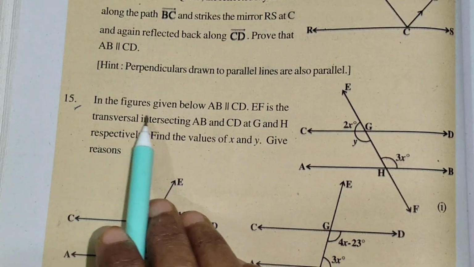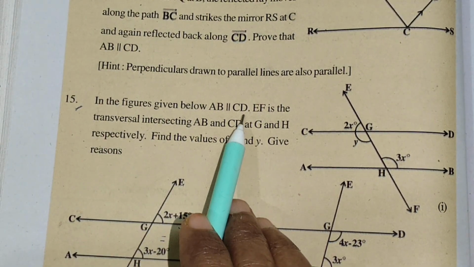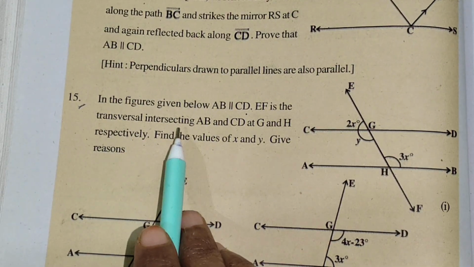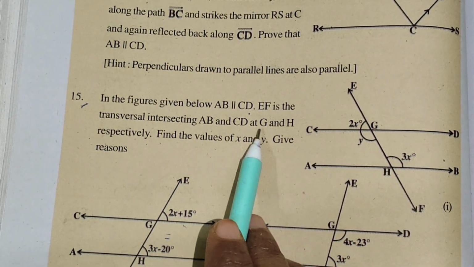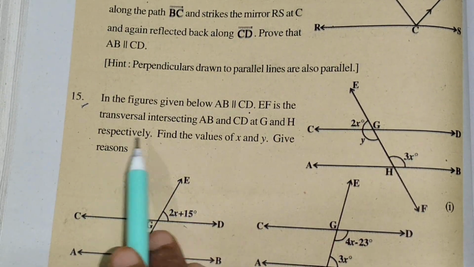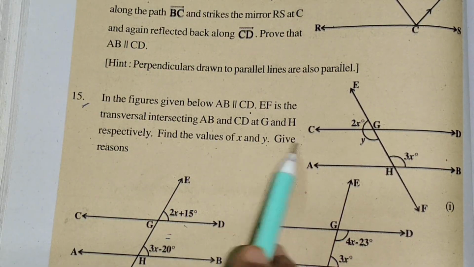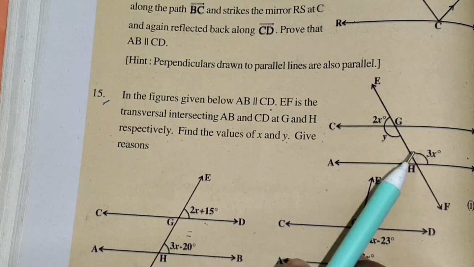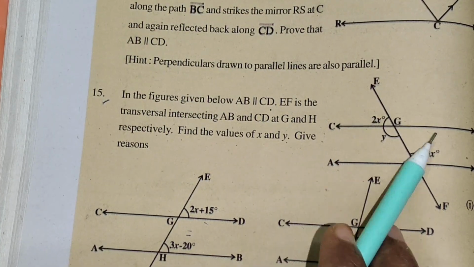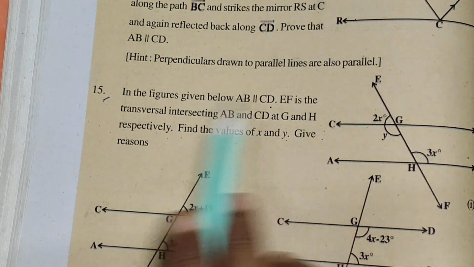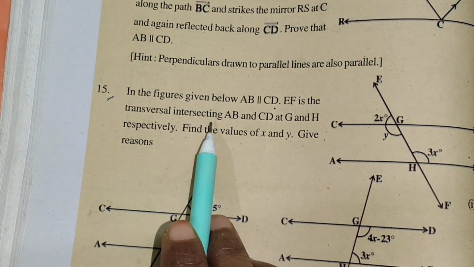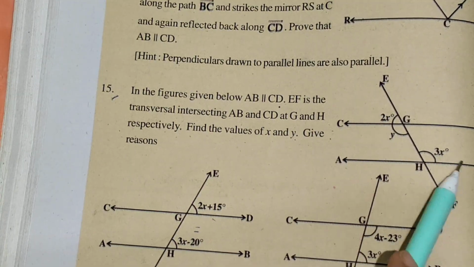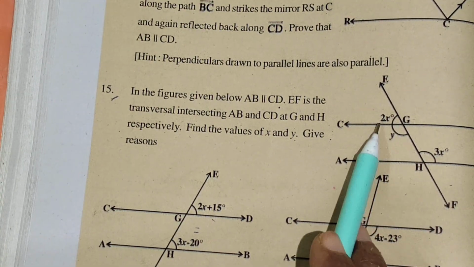Next, 15th question. In the figure given below, AB is parallel to CD. EF is the transversal intersecting AB and CD at G and H respectively. Find the values of x and y. Give reason. Here AB and CD are the parallel lines, and EF is the transversal. Here we find the x and y values.